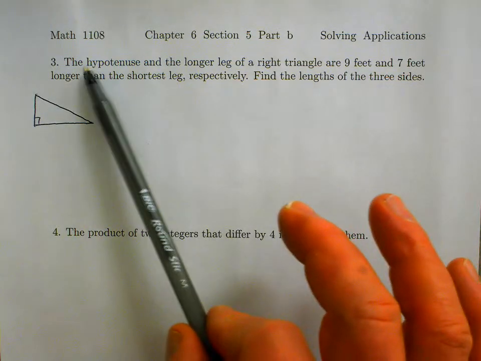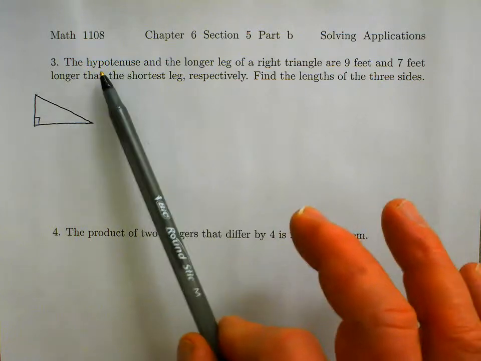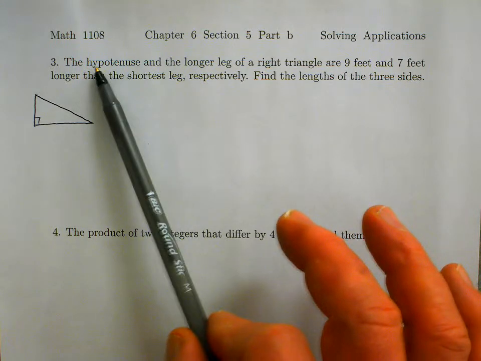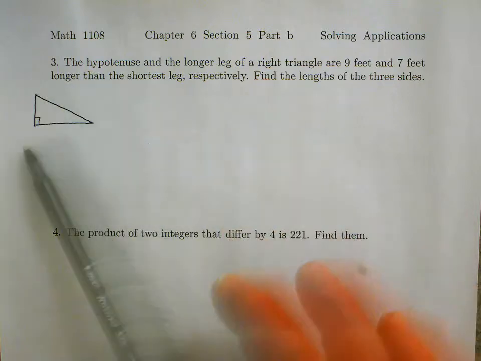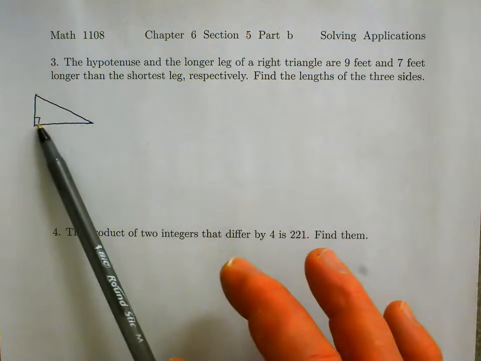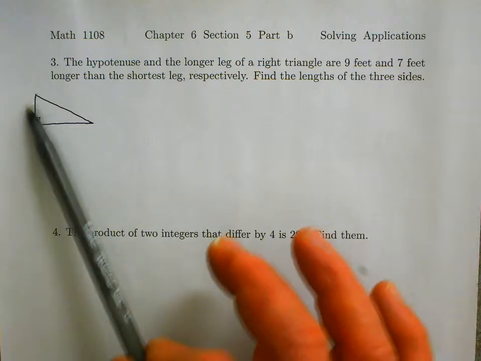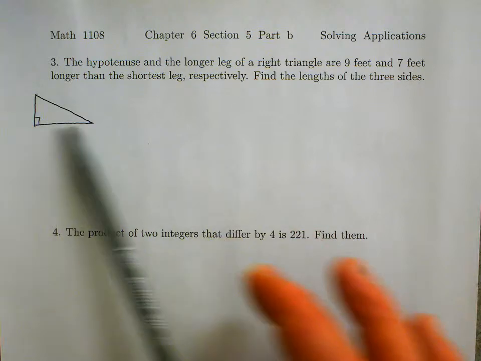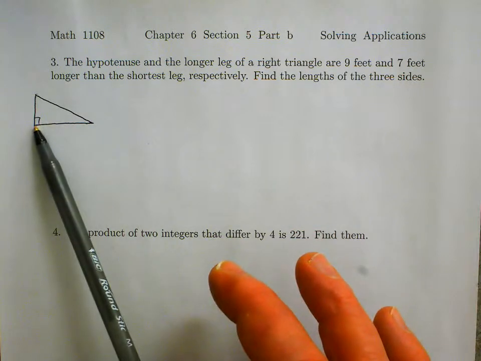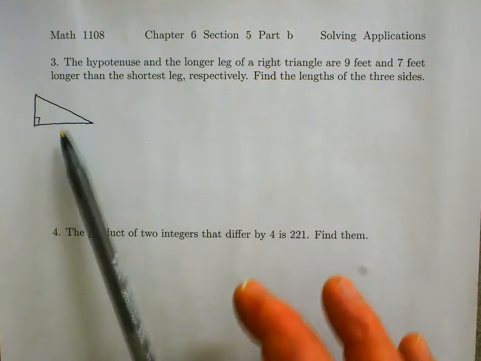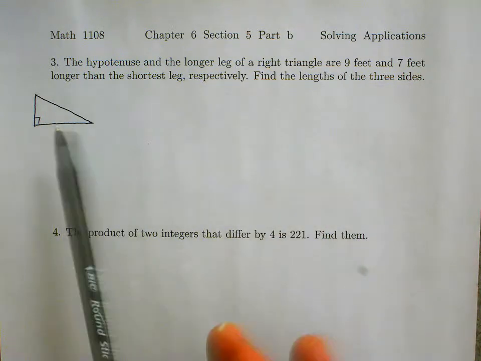In case you haven't encountered the terms before, we've talked about right triangles already this semester. A right triangle is a triangle with one 90-degree angle. That means the two legs are perpendicular to each other. The hypotenuse of a right triangle is the longest side.